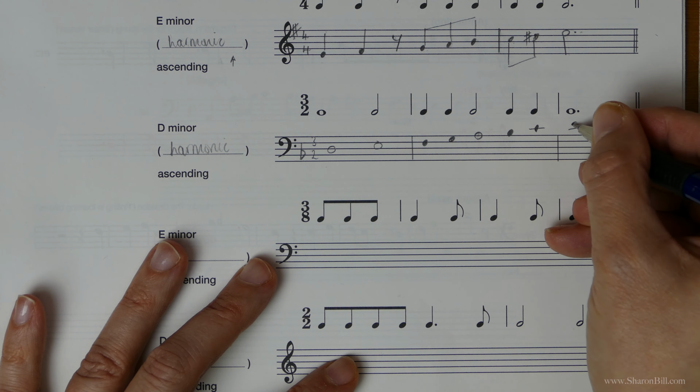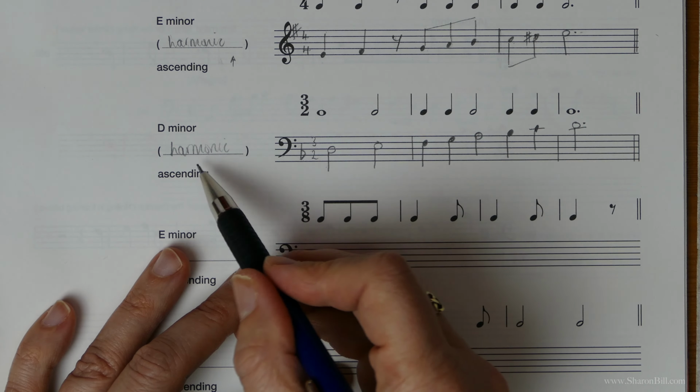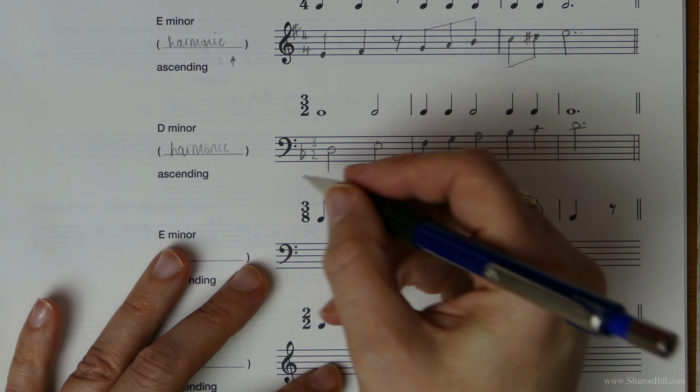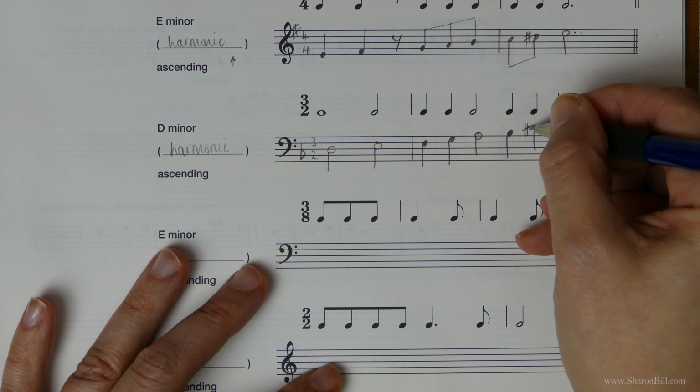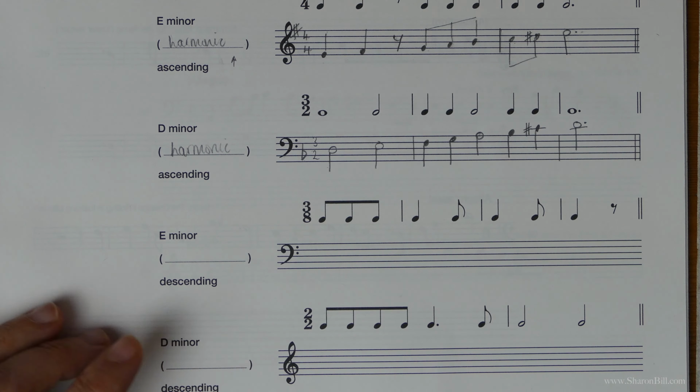and then just resting on that ledger line will give us D. Let's look at the stem. So we're going to go down straight away. This one could go either way, but it might as well go down. All the others are going to do so. There we go. So we've got our key signature. We've copied the rhythm accurately. We've said it's harmonic minor. The only step now is to raise the 7th note by a semitone by adding a sharp.